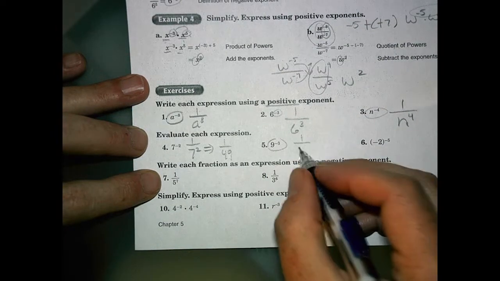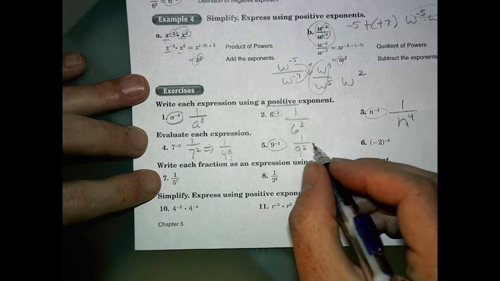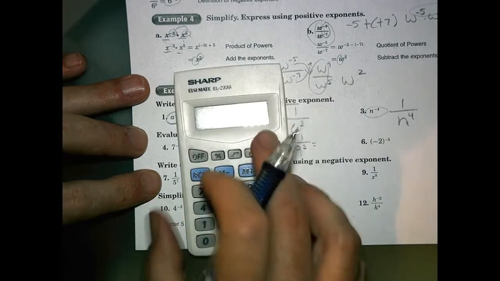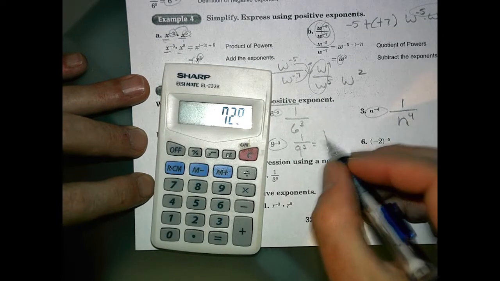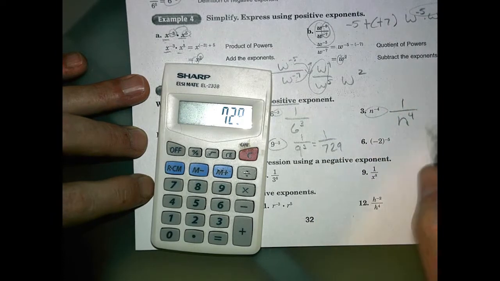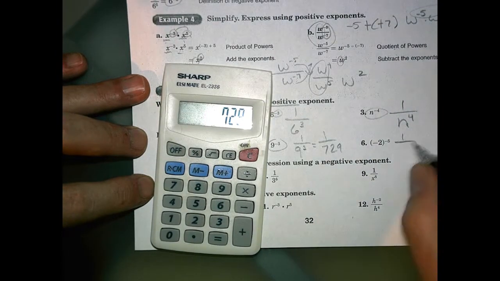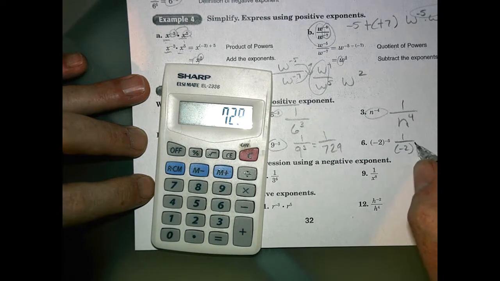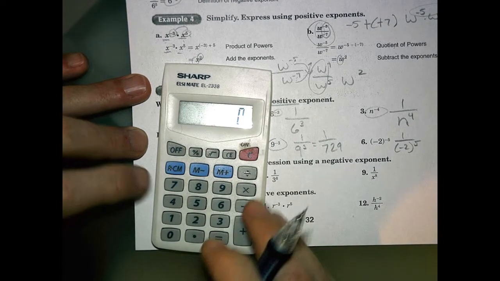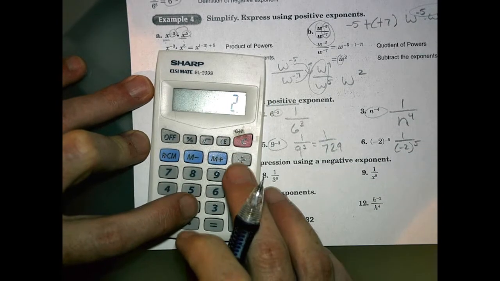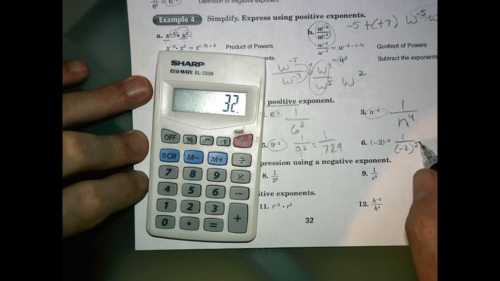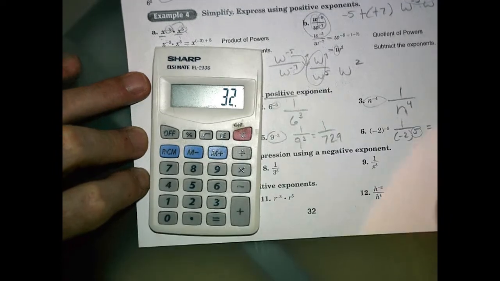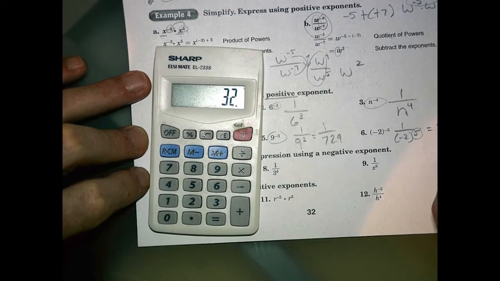Evaluate means move them downstairs, and 9 times 9 times 9, I don't know. So 9, 9, 9, 729, so 1 over 729. And over here, same thing. We move them downstairs, so we have negative 2 times 2 times 2 times 2 times 2, which equals 32. It's an odd number of times, so I'm going to have a 1 over 32, and it's negative.